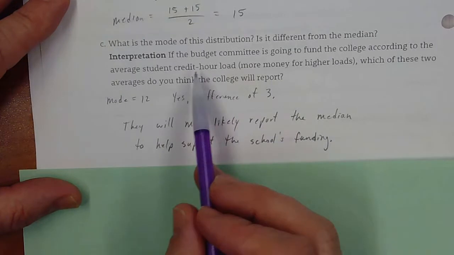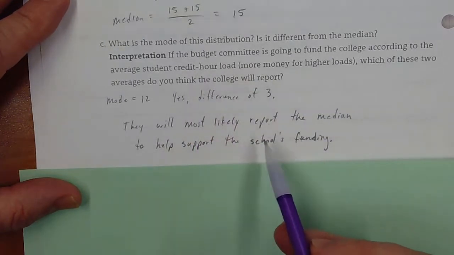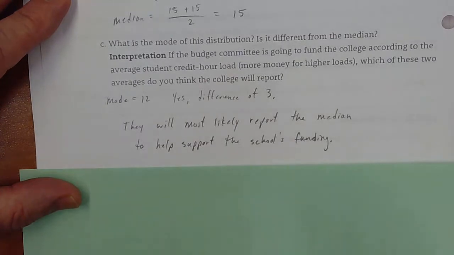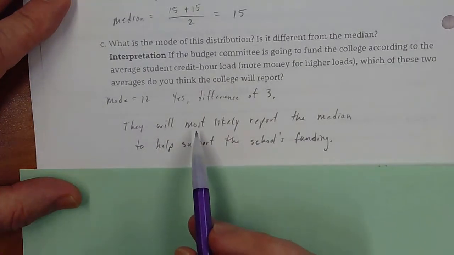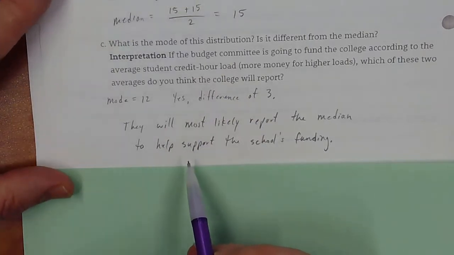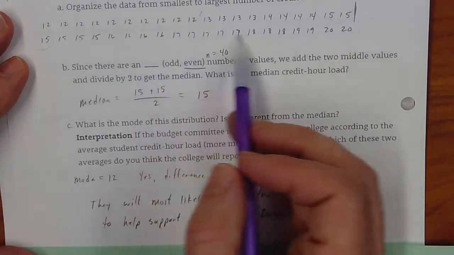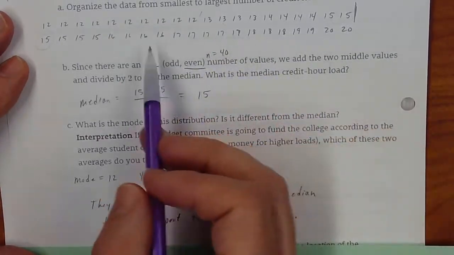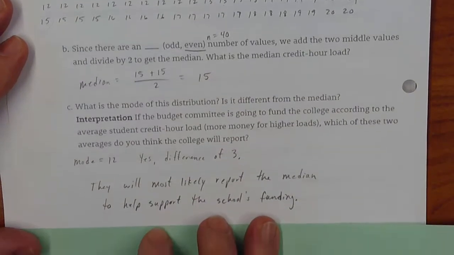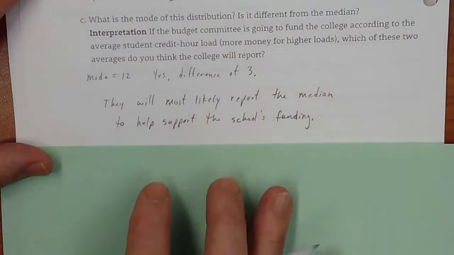And if you're trying to create a budget, you're going to want to use the higher of the two. You don't want to use the lower amount, and then all of a sudden your budget's low. So when it comes to budgeting things, you definitely want to probably choose the higher of the central tendencies. Not to mention, if we were to take the average and add all these up and divide by 40, just by looking at the data set, we do have 19s and 20s that are going to affect it. So I think the average is going to be closer to 15 anyways. So that's what you're going to want to use for the funding. Okay?